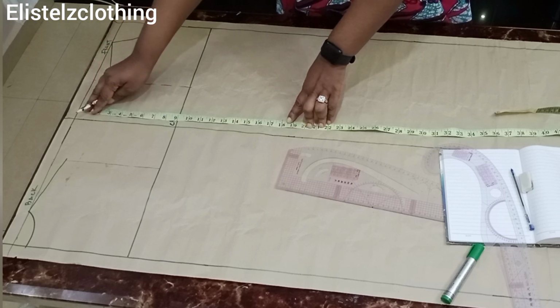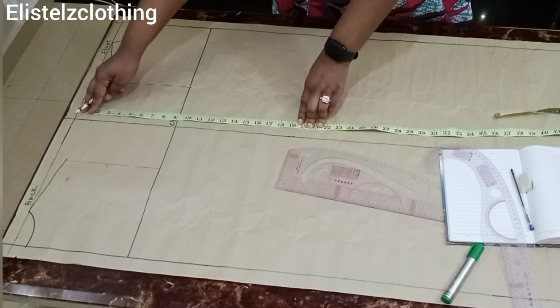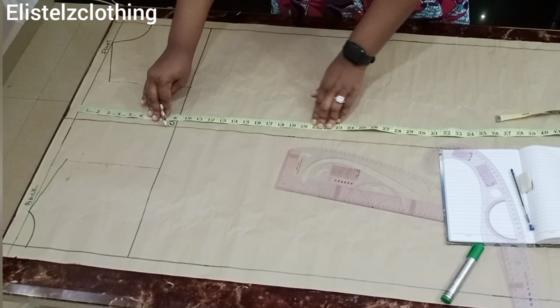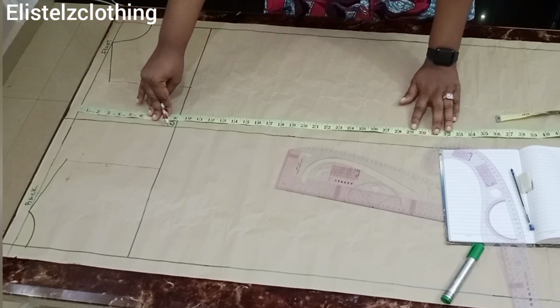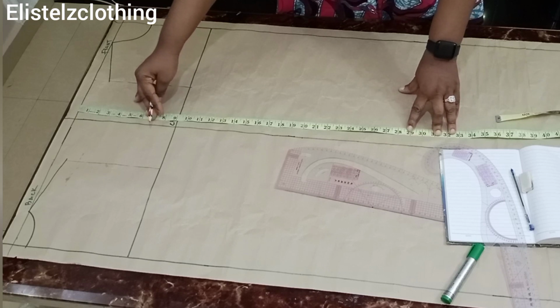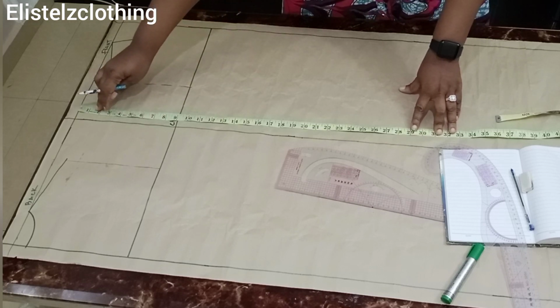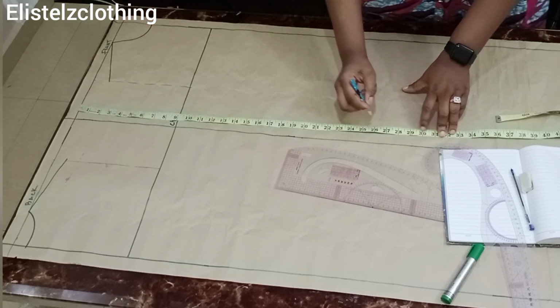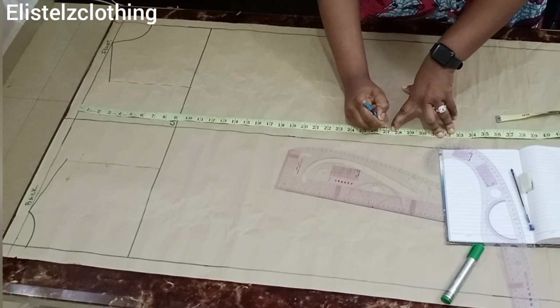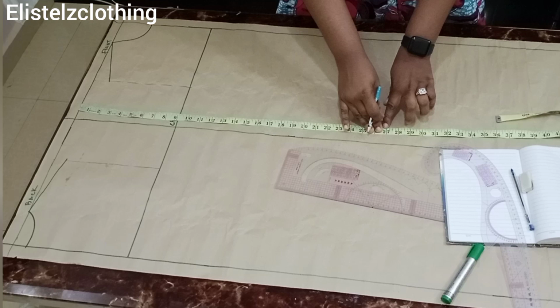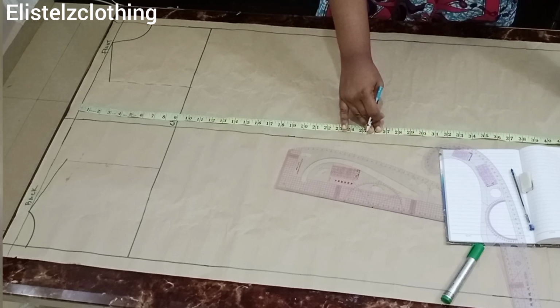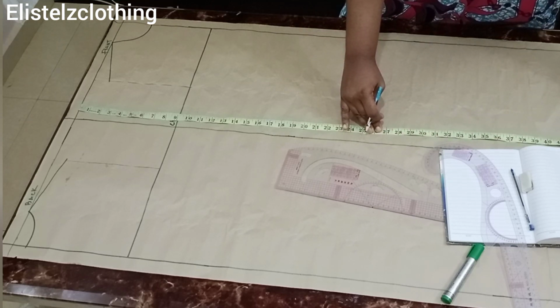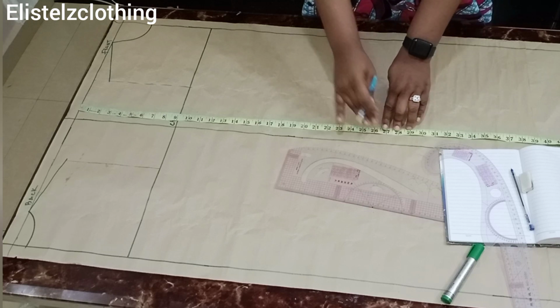If you pay attention, the tape is still on the starting point. Okay, so from the starting point, which automatically is our shoulder line, I will measure down to my hip. All right, so from my shoulder to my hip measurement is 27 inches. Okay, I'll make a mark there. Then to the desired dress length is 50 inches. Okay, so we're making a midi dress.